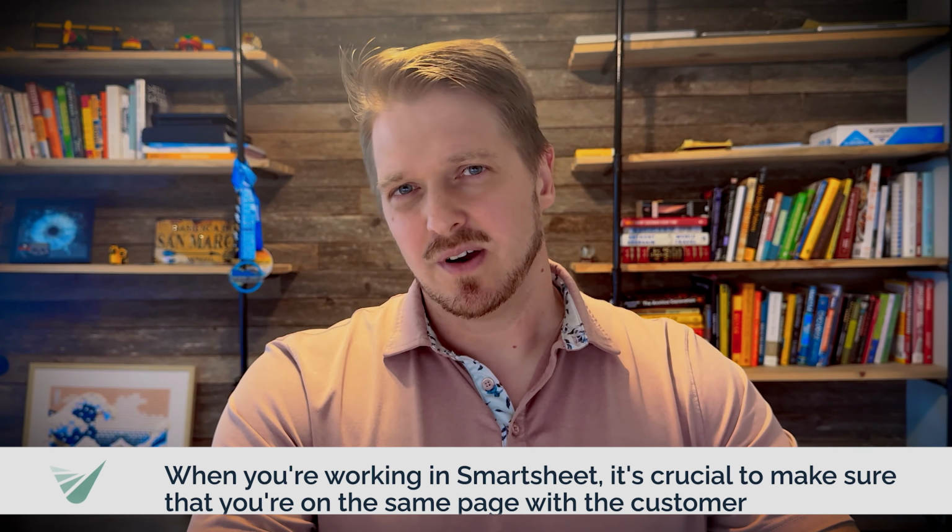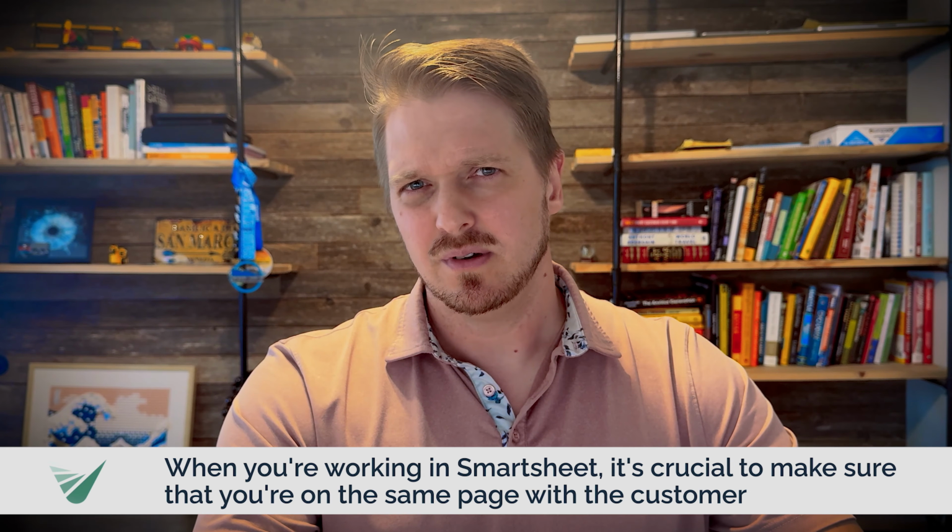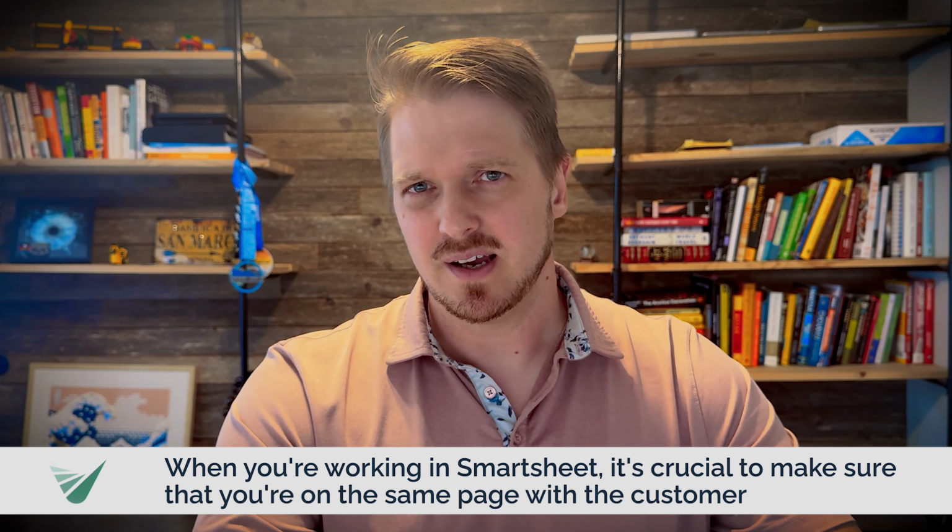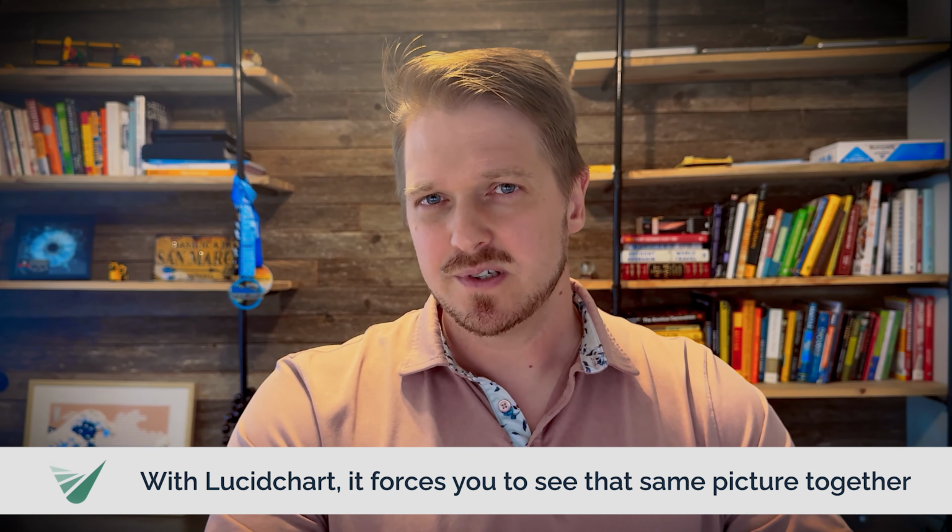flow. When you're working in Smartsheet, it's crucial to make sure that you're on the same page with the customer. If you just talk about the solution, you just talk about the designs or even list them out, it's so easy for you all to have a different picture in your mind. With Lucidchart, it forces you to see that same picture together. And I find that either the customer helps me validate or helps me adjust what I'm seeing, or the customer gains more confidence in me and my team that we understand what we're truly building.